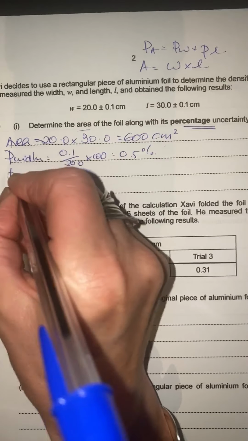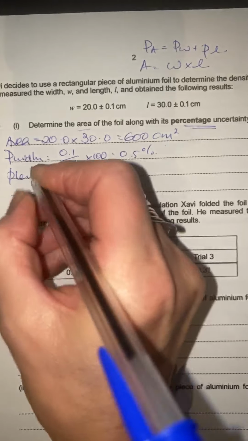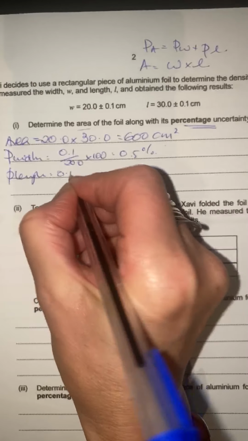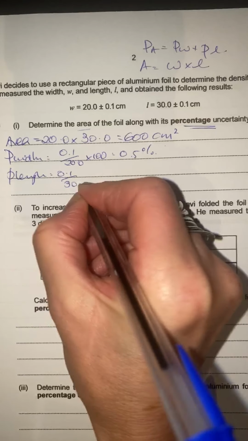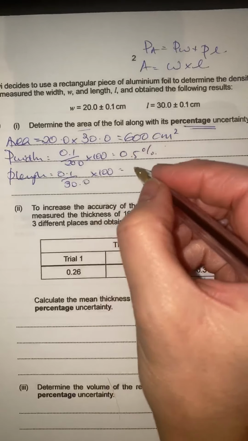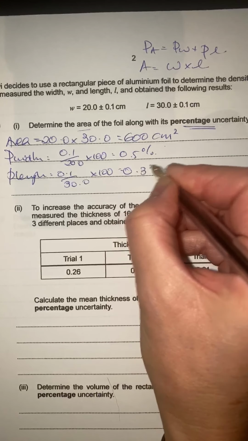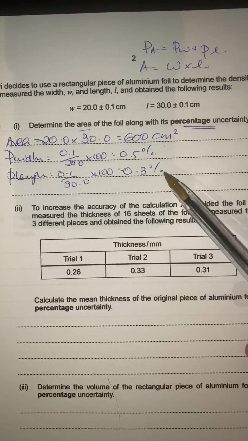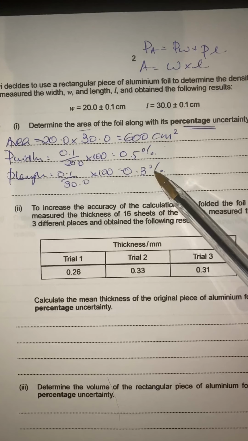And the percentage uncertainty for length is 0.1 over 30.0 times 100, and that is 0.3%. Remember, significant figures for percentage uncertainties, just one significant figure.